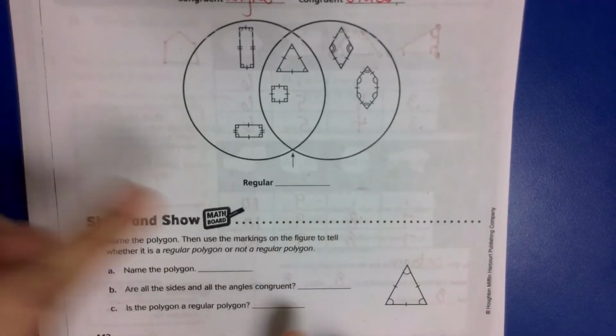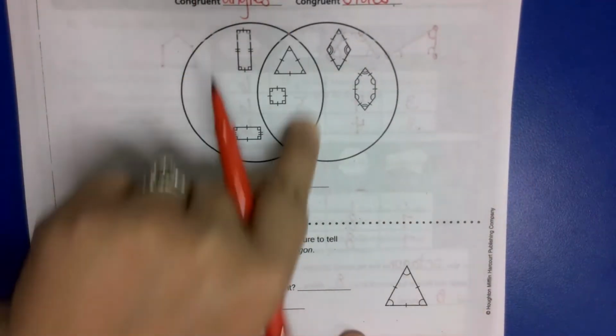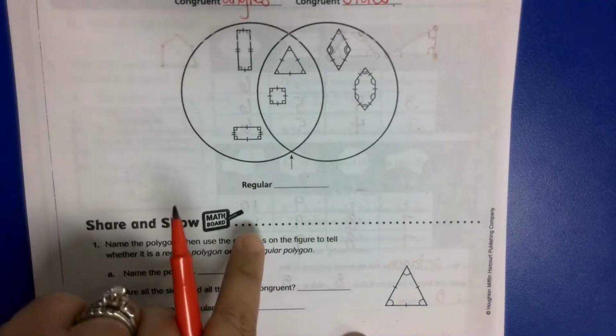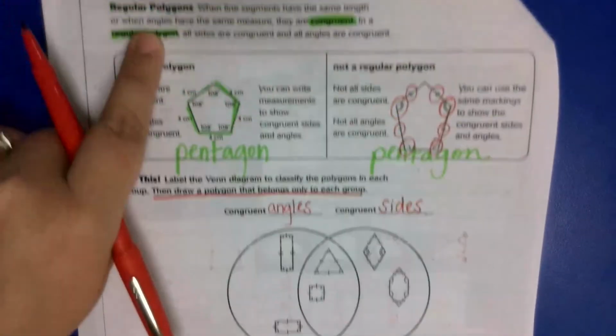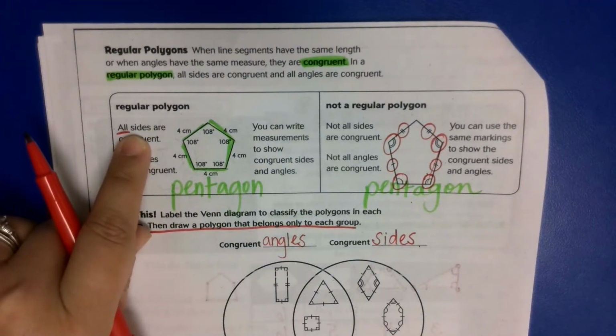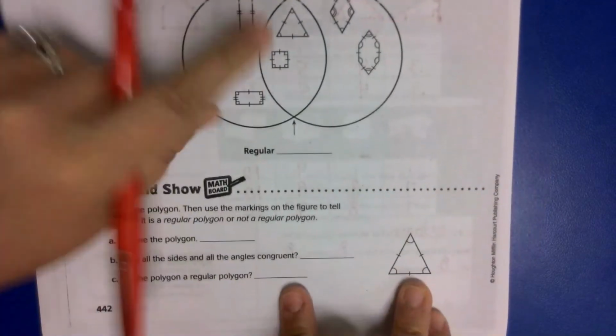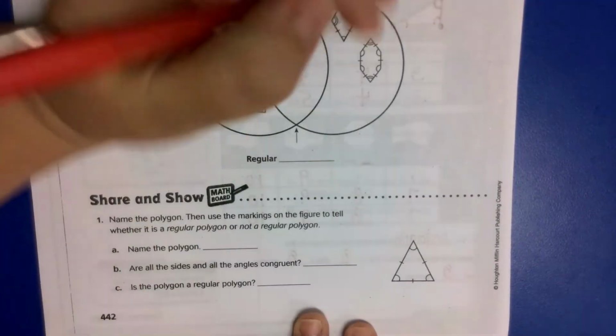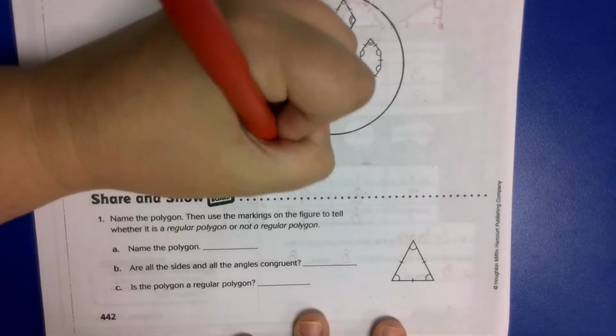And then down here we're going to say that anything up here in the overlapping part are regular polygons. Because remember, we read that in a regular polygon, all sides are congruent and all angles are congruent. And that's true of these, so they are regular polygons.